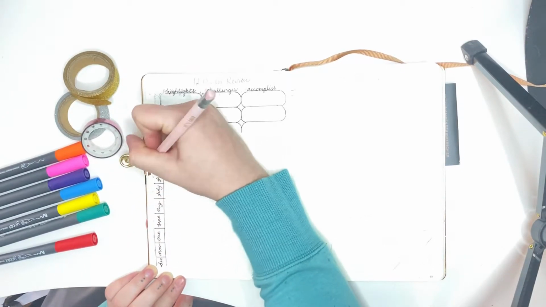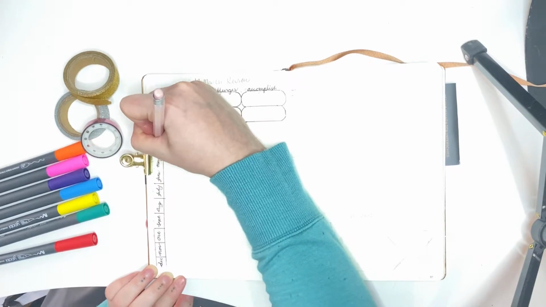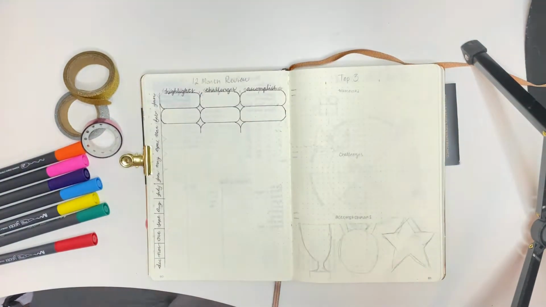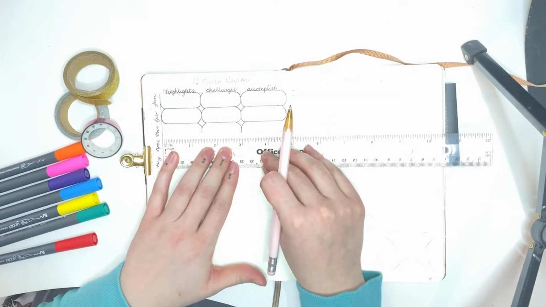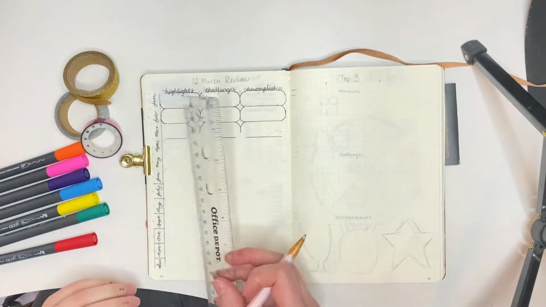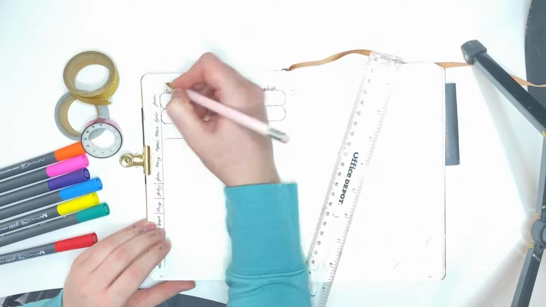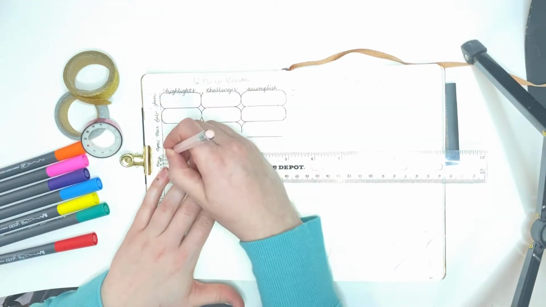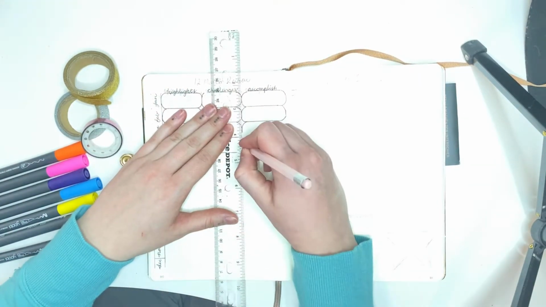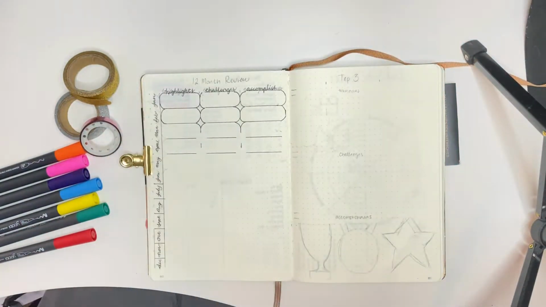For each of the past 12 months, I want you to fill out the following 3 boxes. All right, so the first column is going to be for your month's highlights. This is going to be what happened that was noticeable throughout that month. This can include happy memories, events, milestones, major challenges, or major changes.